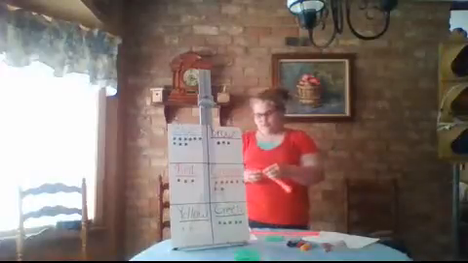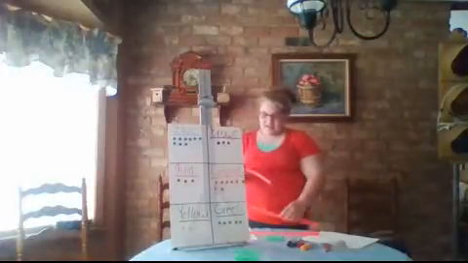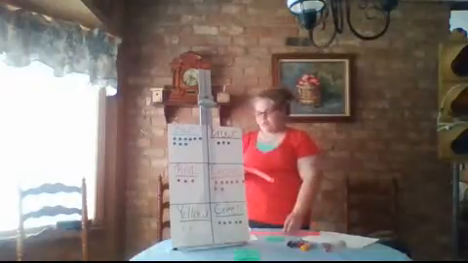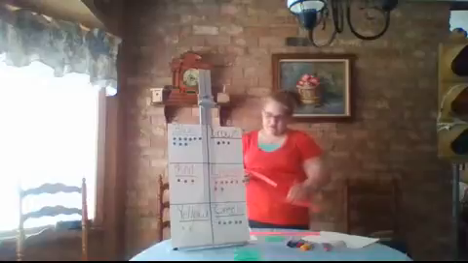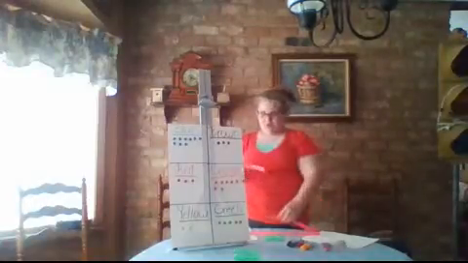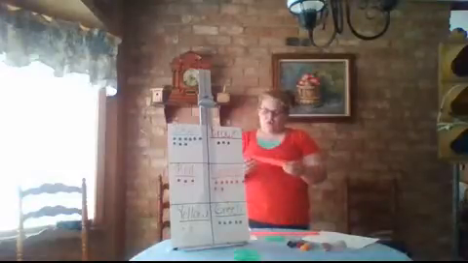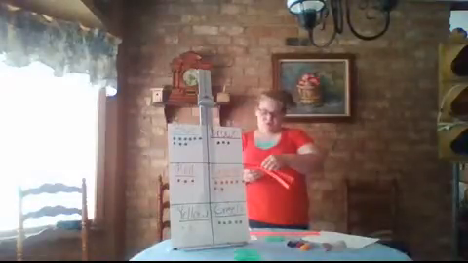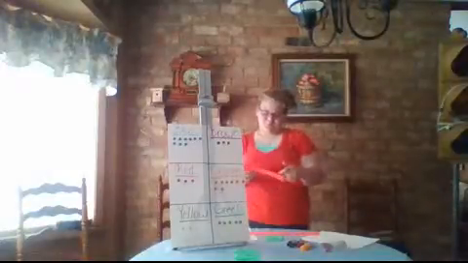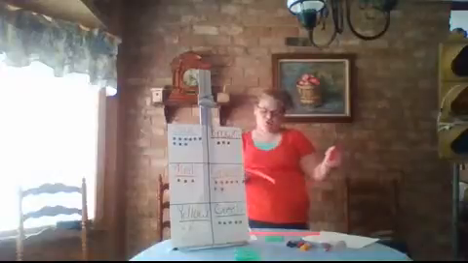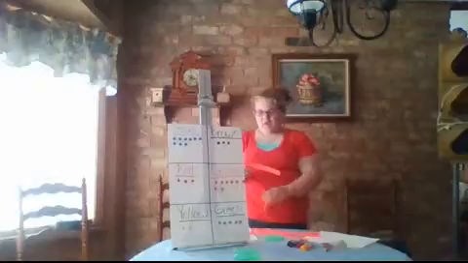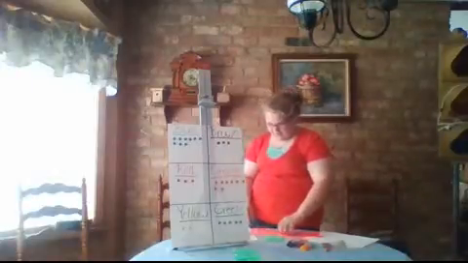How many more blues do you have than reds? How many greens and oranges do you have? How many blues and yellows do you have? How many reds, greens, and yellows do you have altogether? Do you have more blues or greens? What color do you have the most of? And what color do you have the least of?